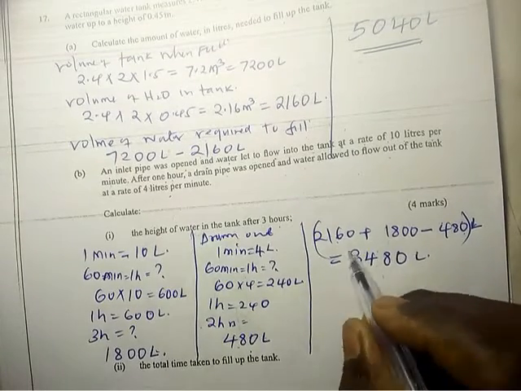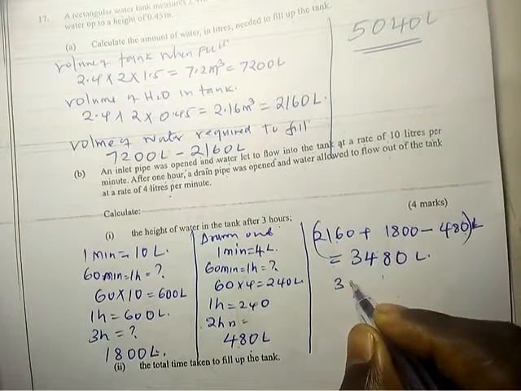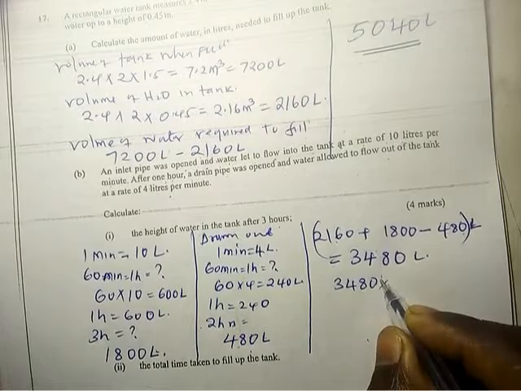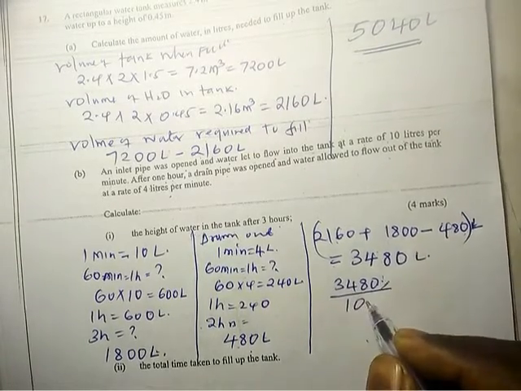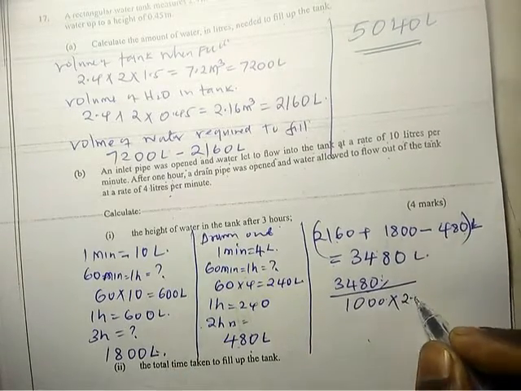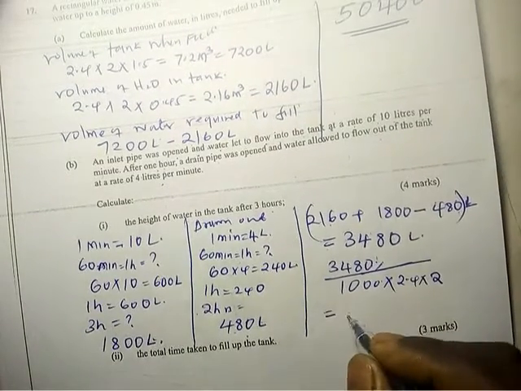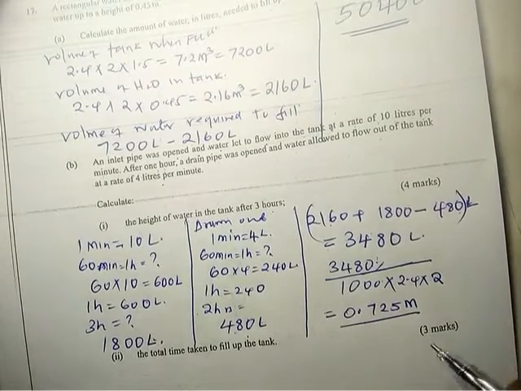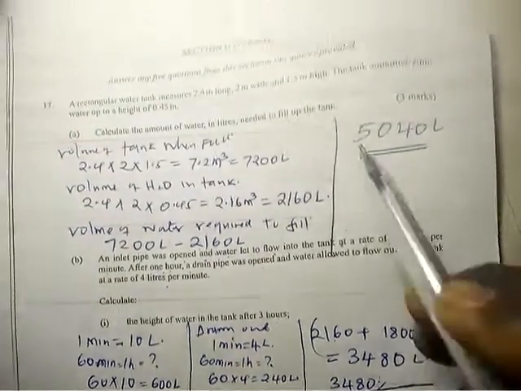So if this is the volume inside, now we can get the height. Height is the volume, 3480, it is in liters. We can convert it to meters cube by dividing by 1000, and then divide by the base, which is 2.4, times the width, which is 2, and this one will give us 1.725 meters? Up to this point it has reached here, and remember the total was 1.5.